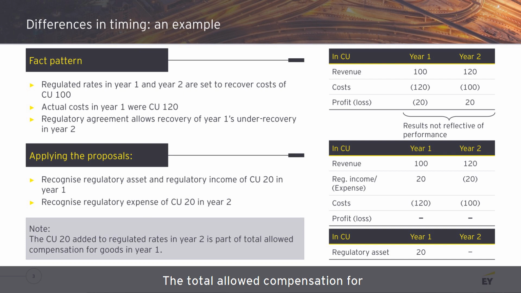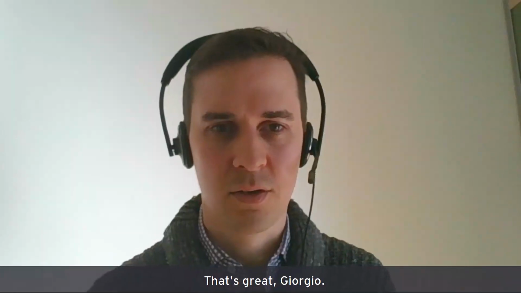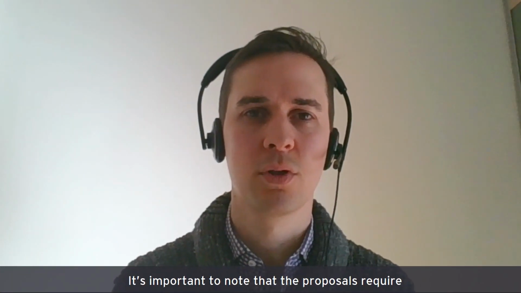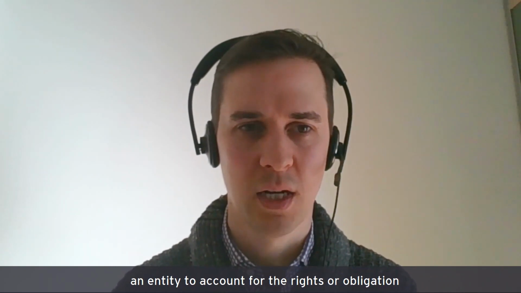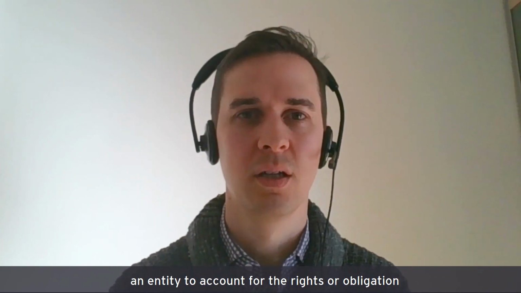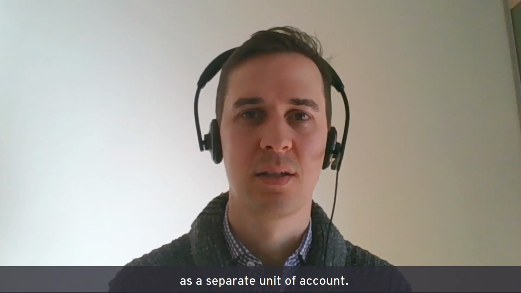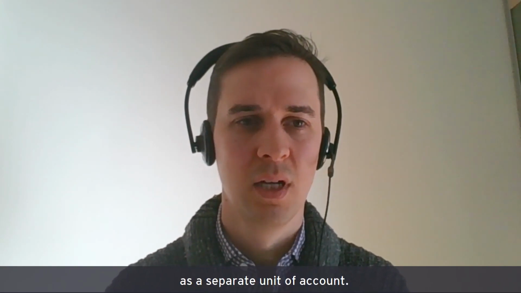The total allowed compensation for the goods supplied to customers in year 1 and year 2 are 120 and 100 respectively. That's great, Giorgio. It's important to note that the proposals require an entity to account for the right or obligation arising from each individual difference in timing as a separate unit of account.